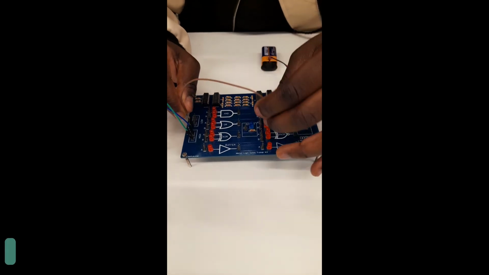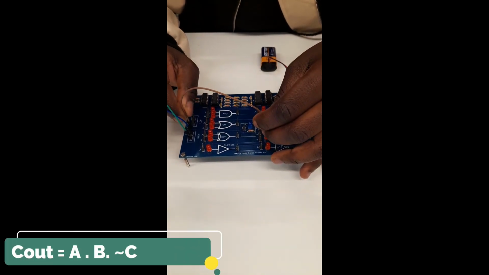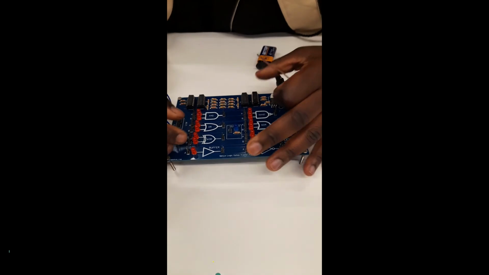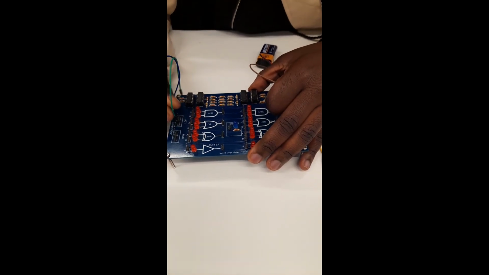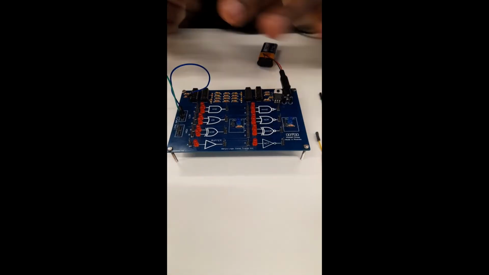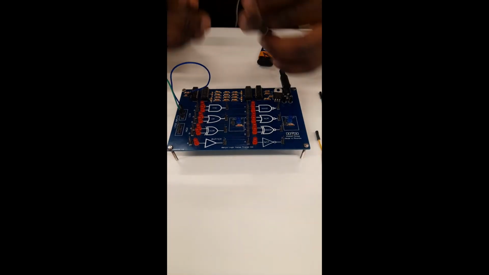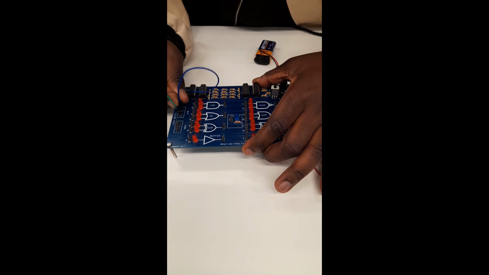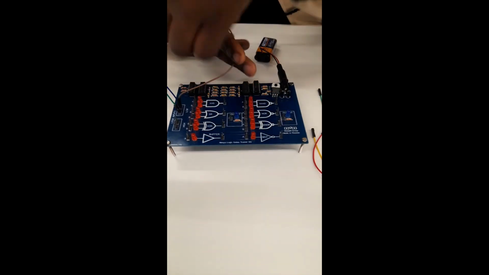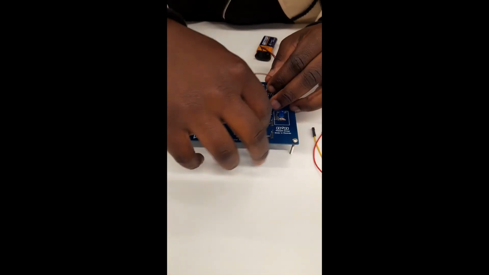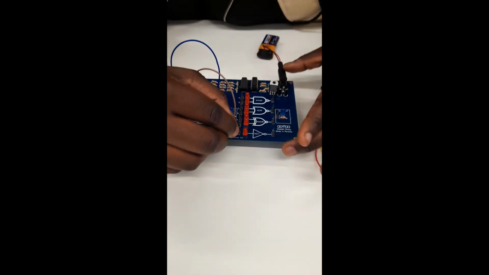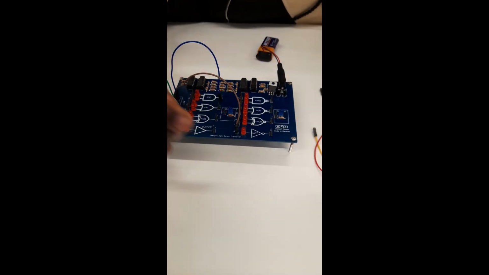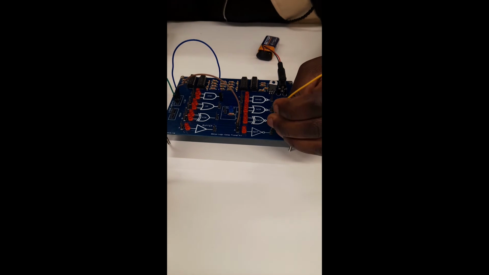C, let's have it here, so low. So this here is going to be C negation. So we're going to put that here and then connect this to the NOT gate. If you can see, this gate is NOT. Connect it to this gate, then connect this one.